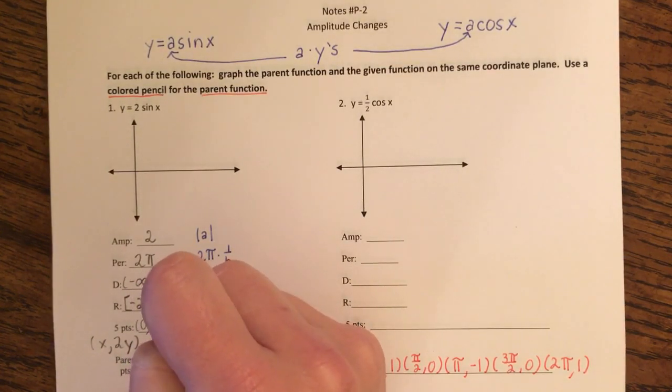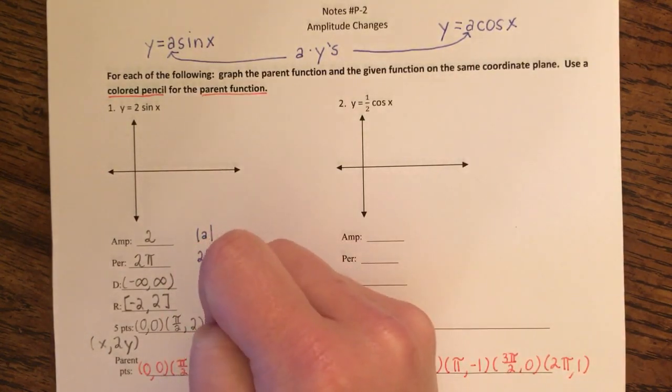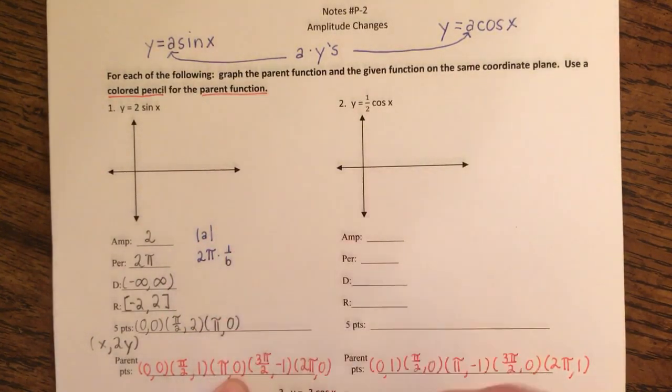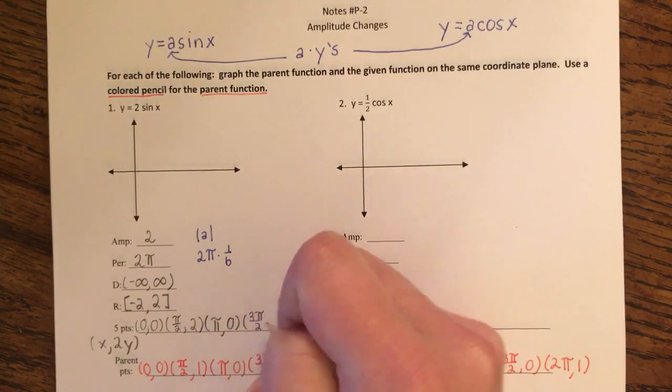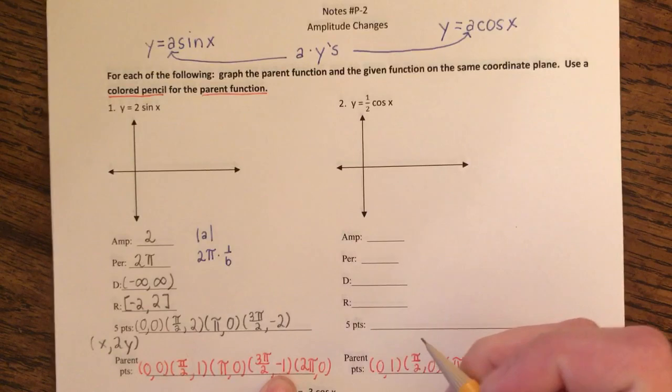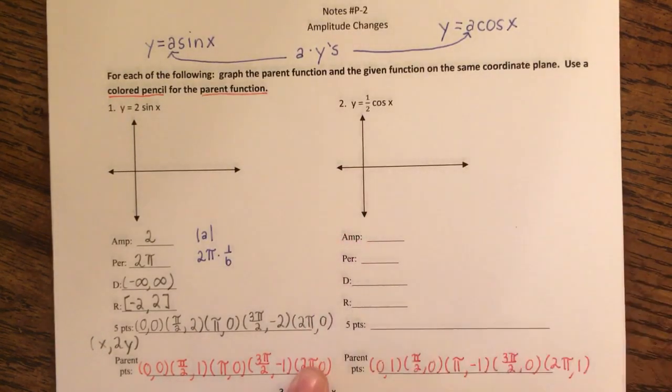Here I'm keeping my x the same, multiplying my y value by 2. Keeping my x the same, multiply the y value by 2. X stays the same, multiply my y value by 2. And then x stays the same, multiply my y value by 2.